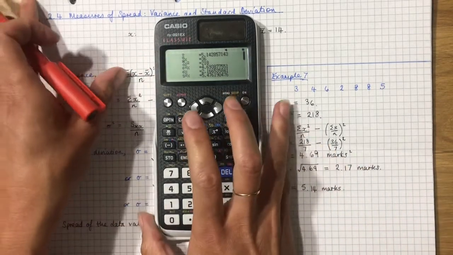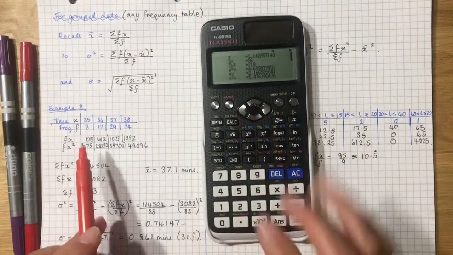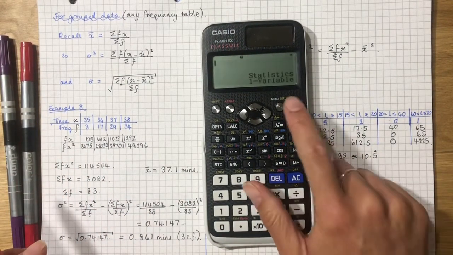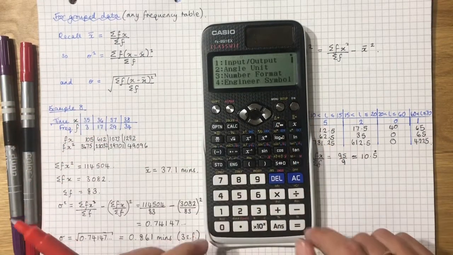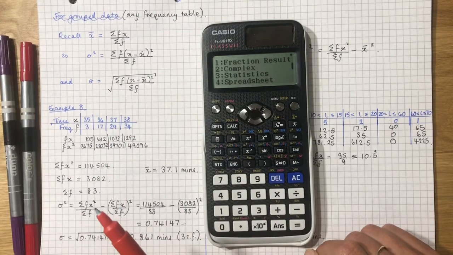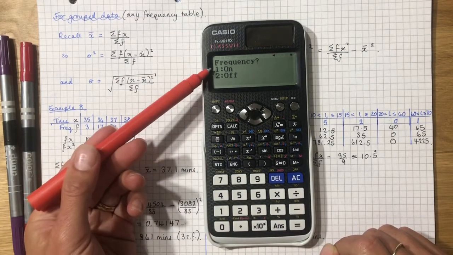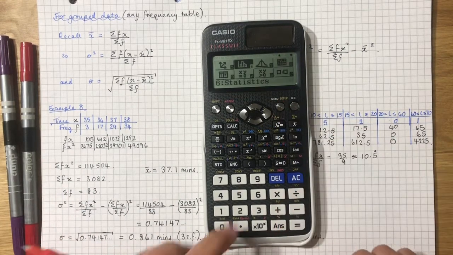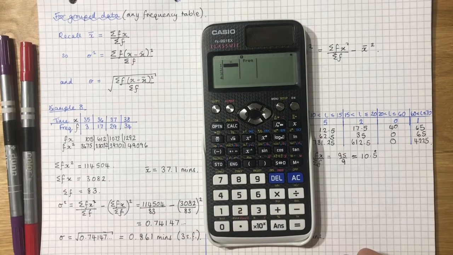Now in example 8, we had a frequency table. Let me just remind you how we work with a frequency table. So we'll stay in our single variable statistics mode, but we're going to go Shift and Setup, second menu, second screen, number 3, and we're going to turn the frequency on. So if I now go single variable statistics, I've got a frequency table.